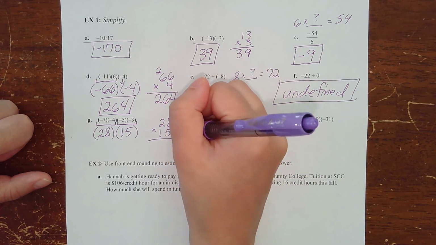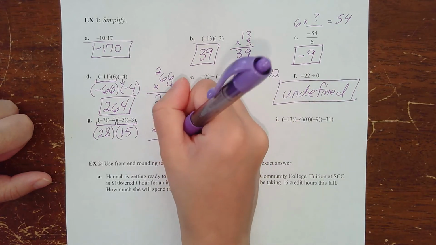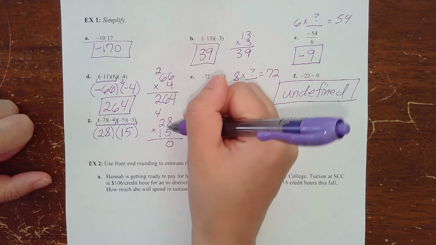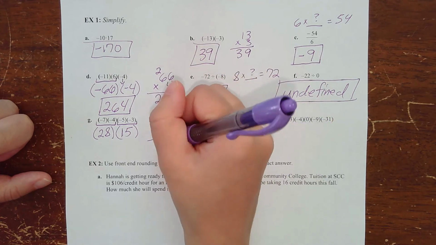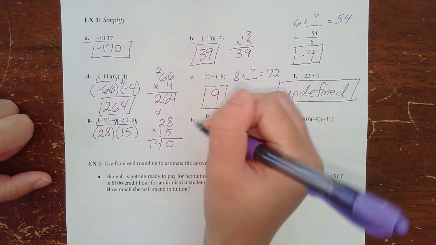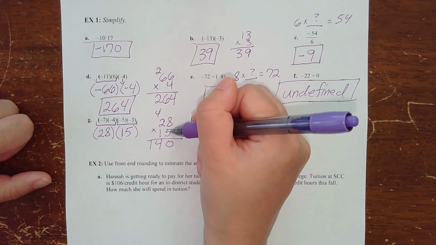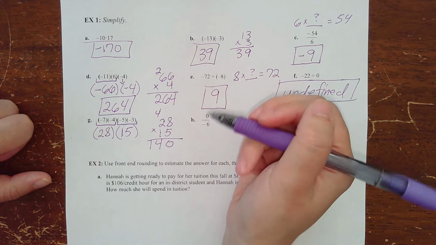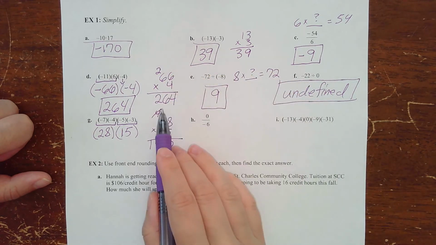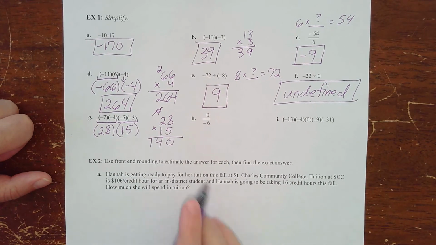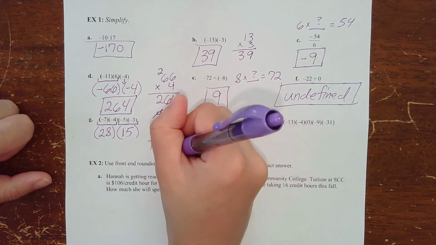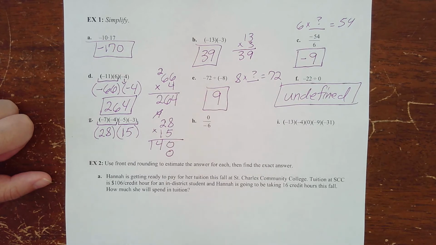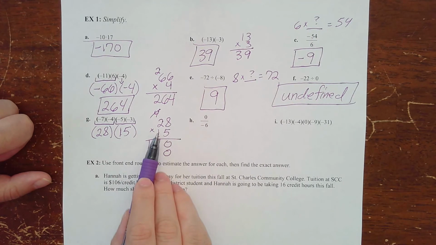Okay, so I've got 5 times 8, which would be 40. 5 times 2 would be 10, and then 10 plus 4 that I've carried would be 14. And now I've dealt with the 5. So now I'm ready for the 1 in the tens column. I'm going to cross that out so I don't get myself confused. Since I'm multiplying by 10 and not by 1, you put a 0 in the ones place because you're multiplying in the tens column now.